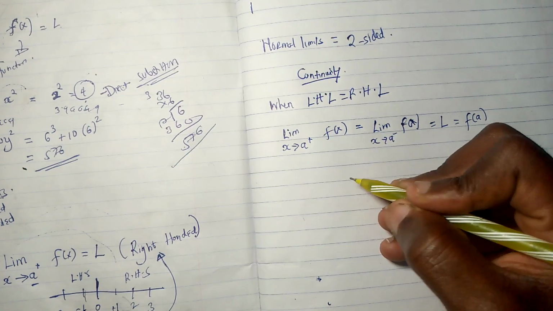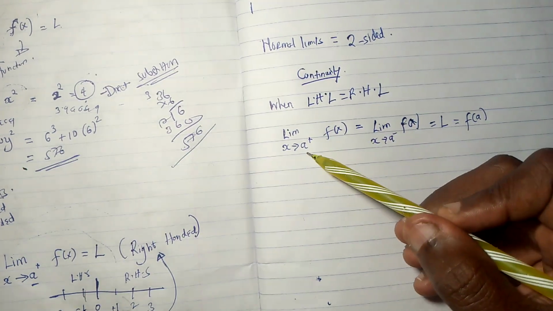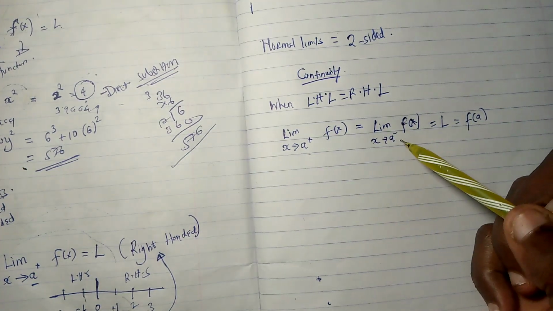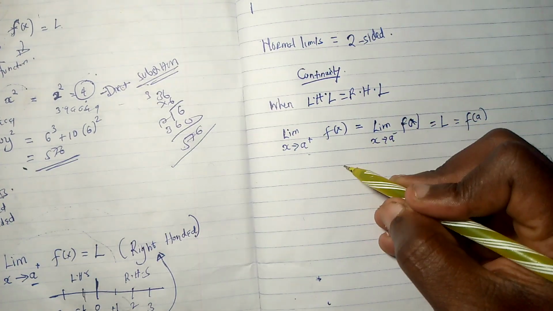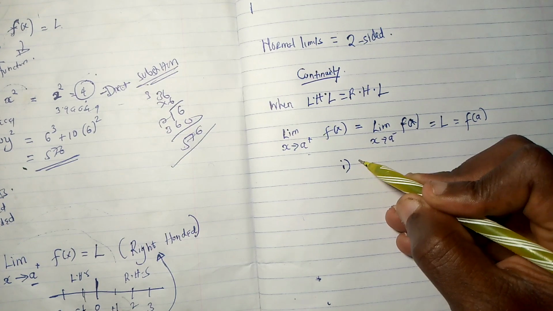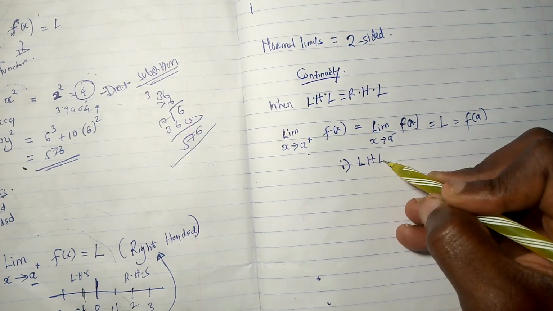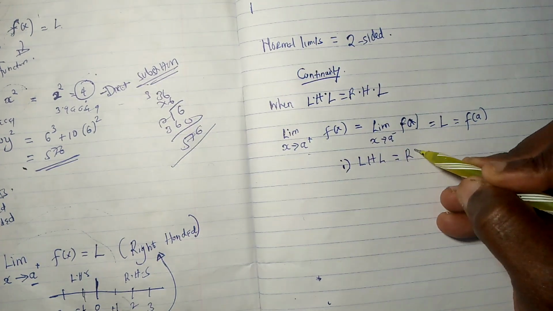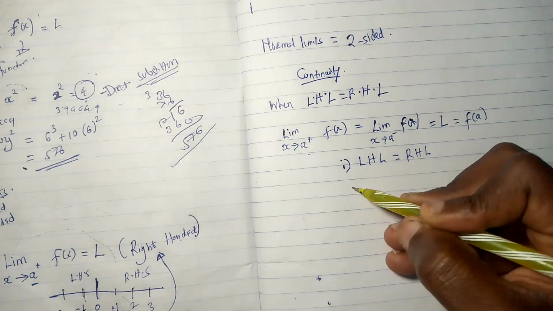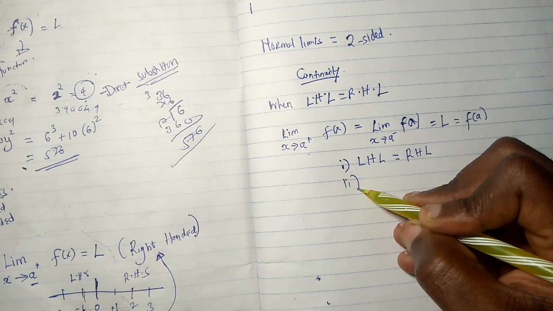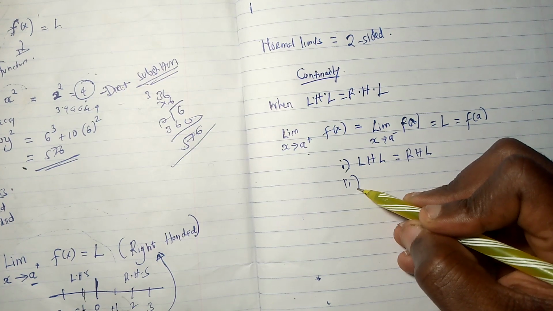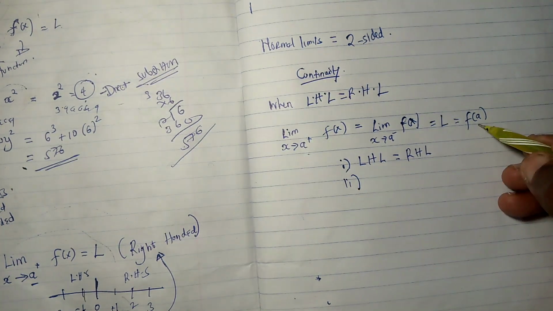So we see that a continuous function must satisfy two conditions. Condition 1: the left hand limit must be equal to the right hand limit. Condition 2: these are equal to the value of the function.